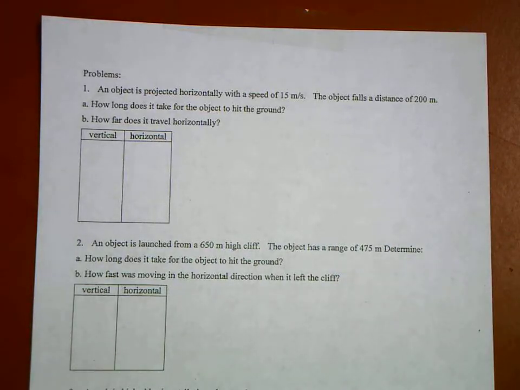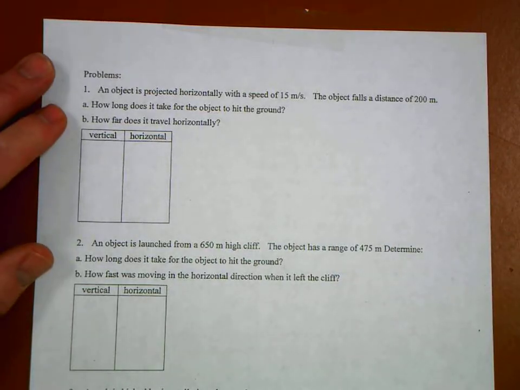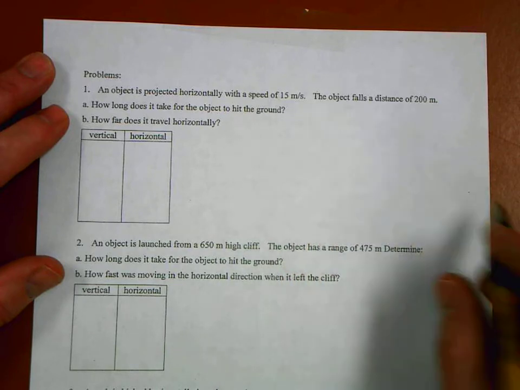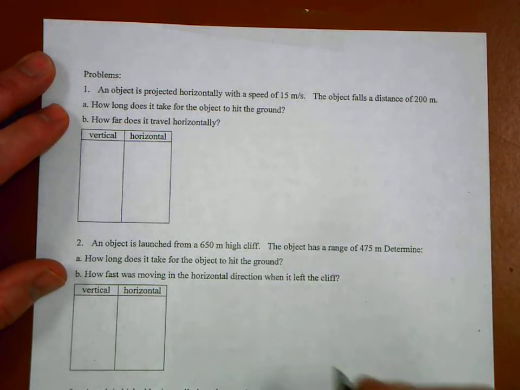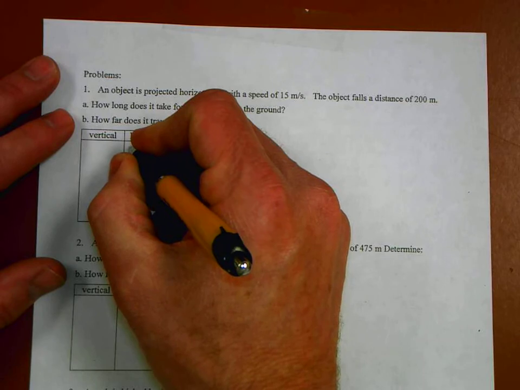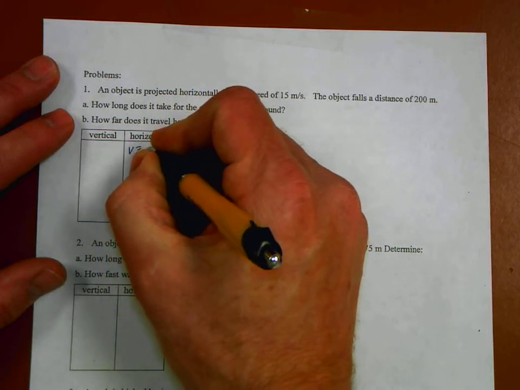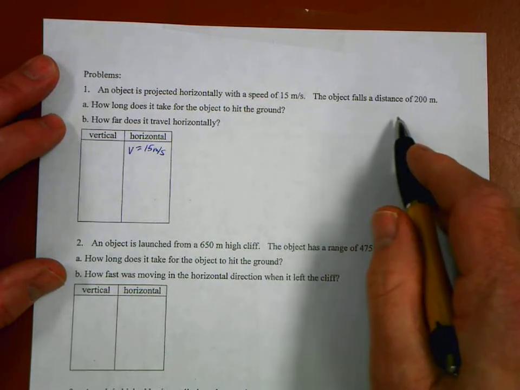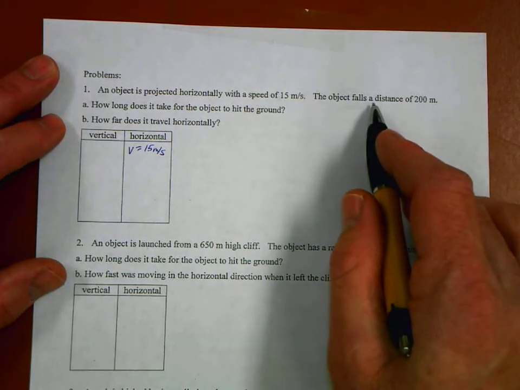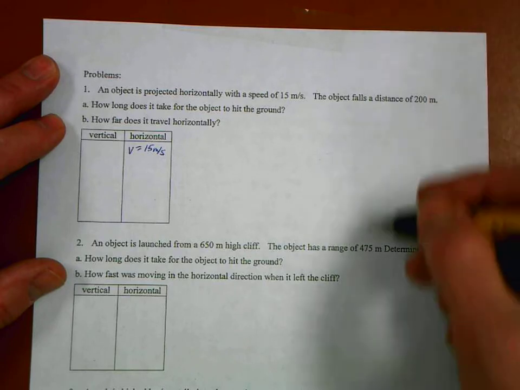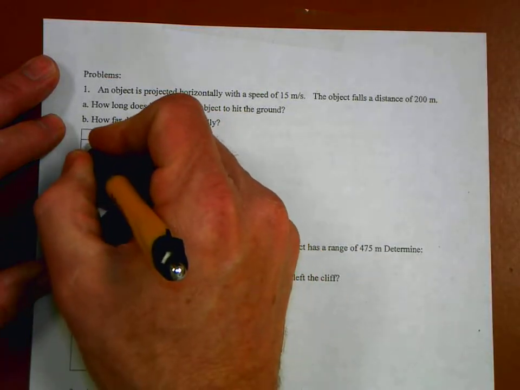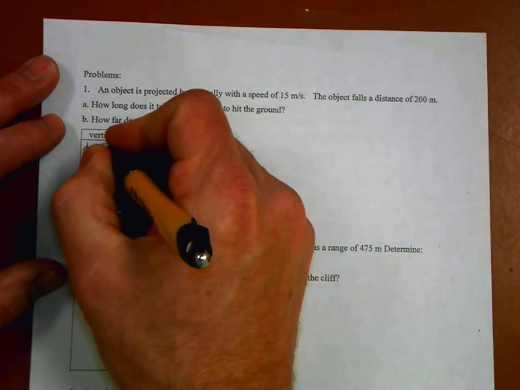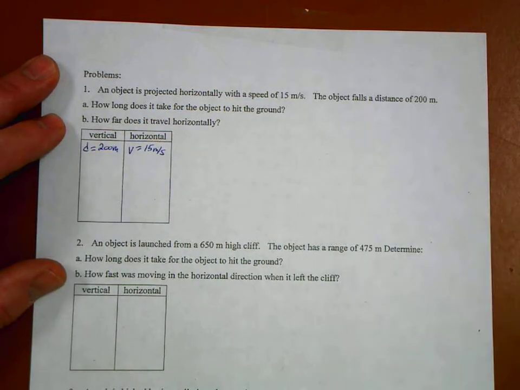So let's get started. This first one, we have an object projected horizontally with a speed of 15 meters per second. So in the horizontal, we know that our velocity is equal to 15 meters per second, and the object falls a distance of 200 meters. Falling implies the vertical, so we know that our vertical distance is going to be 200 meters. So the first question, how long does it take for the object to hit the ground?